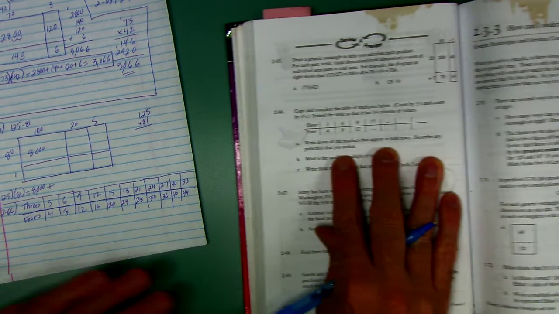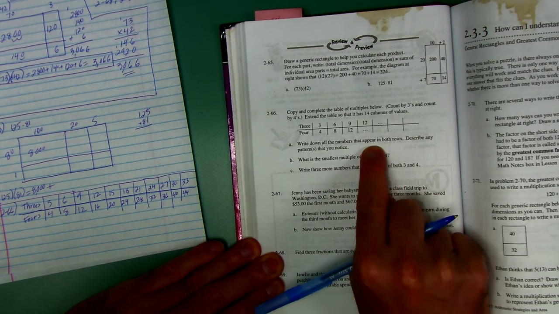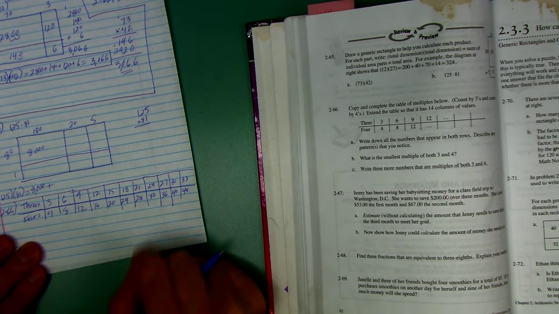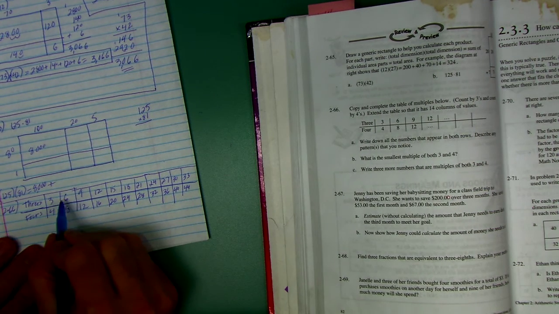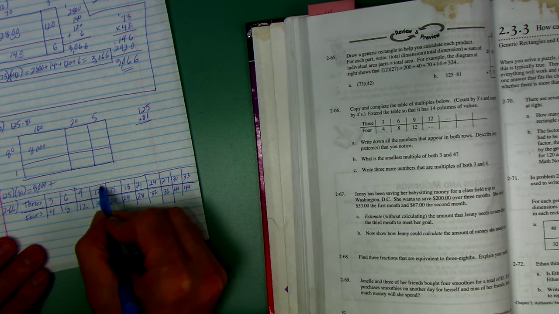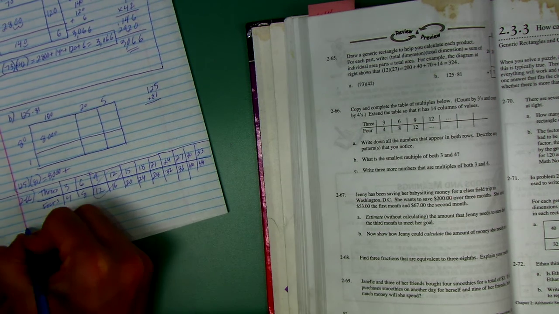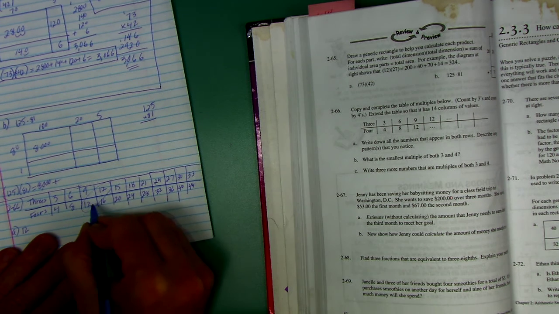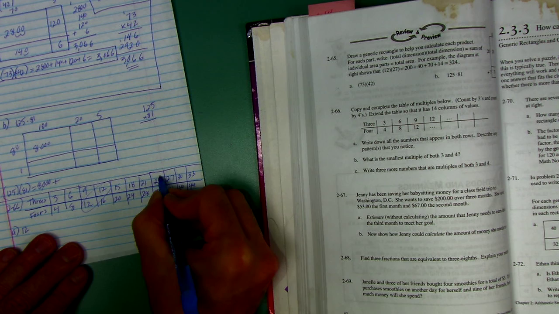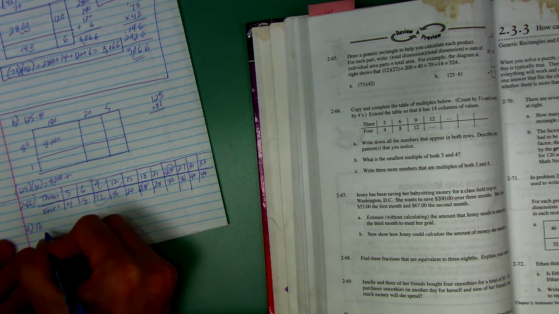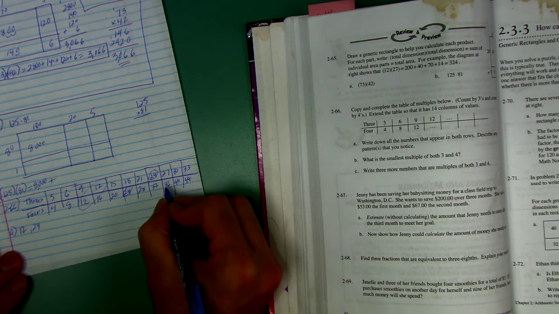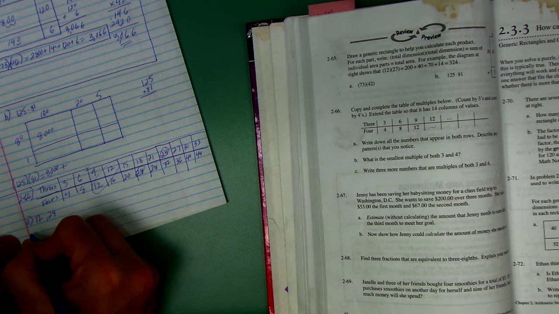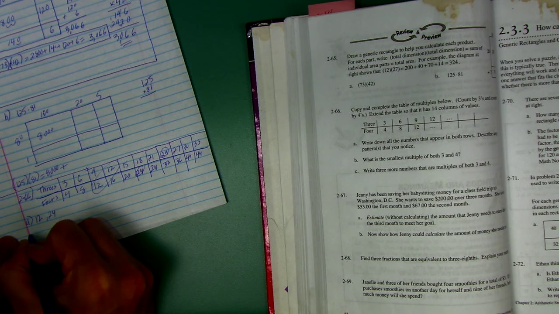Now, A, write down all the numbers that appear in both rows. So I'm looking for numbers that appear in this row and this row, okay? And when I go over here, 6, 9, 12, okay? So I have a 12, okay? And then are there any more? 24, okay? Are there any more? You're going to find out, okay? So I got you started. I got to tell you, there's at least one more.